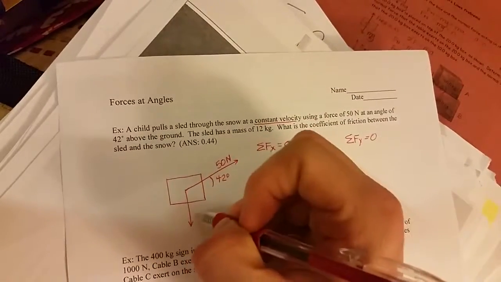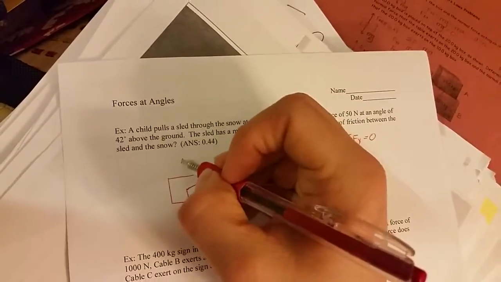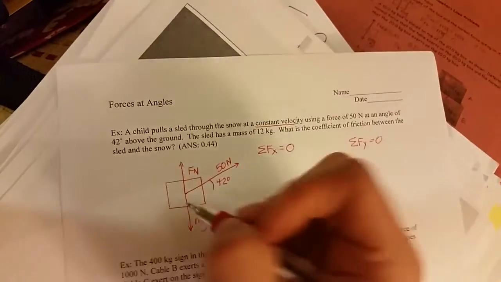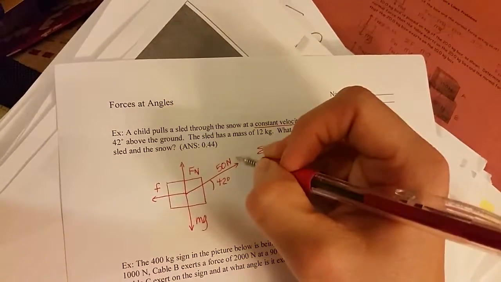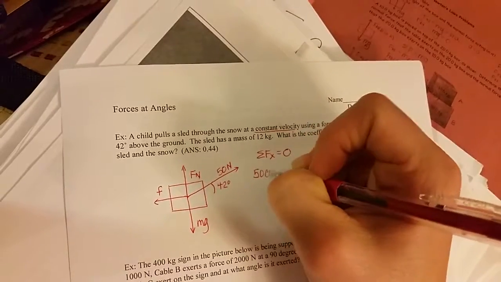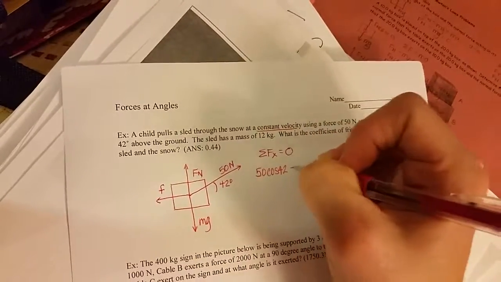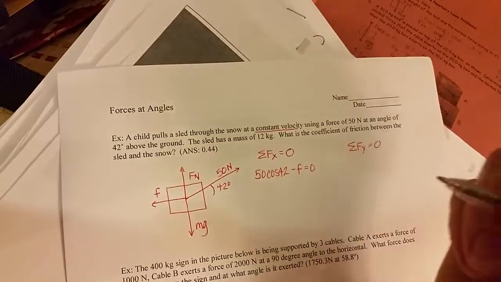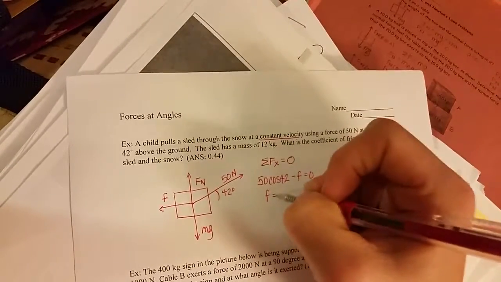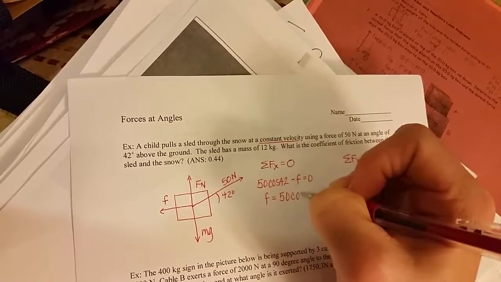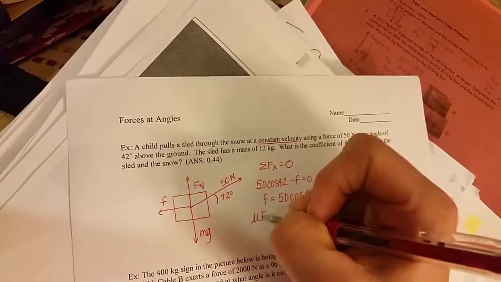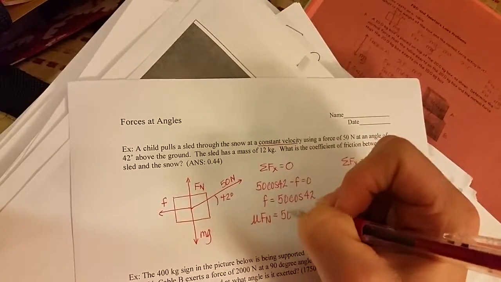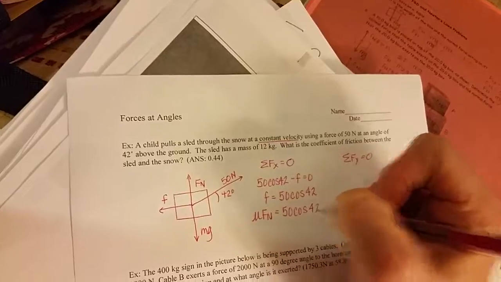The sled has a mass of 12. There's a normal force, but you also have friction. Okay, so in the x direction, we have this pull force, so 50 times the cosine of 42 minus friction equals 0. So friction equals 50 times the cosine of 42. And friction is equal to mu Fn equals 50 times the cosine of 42.